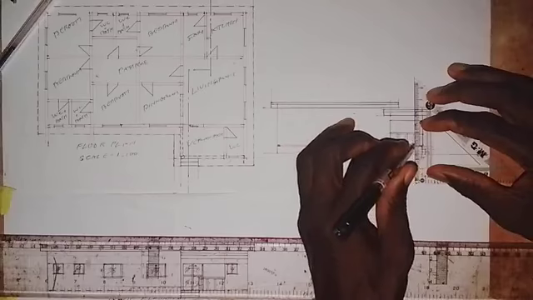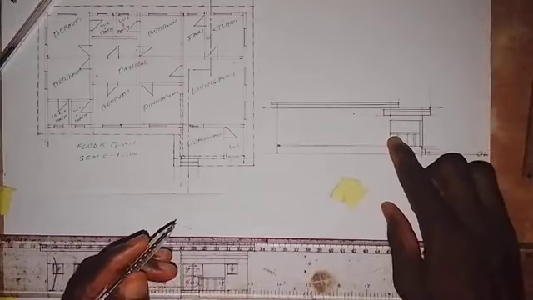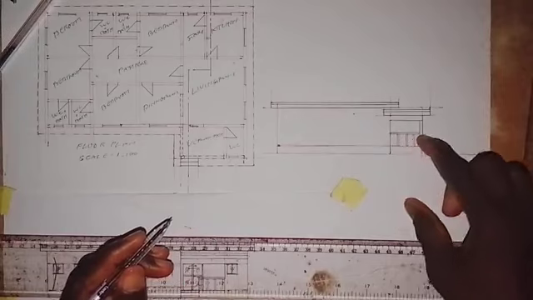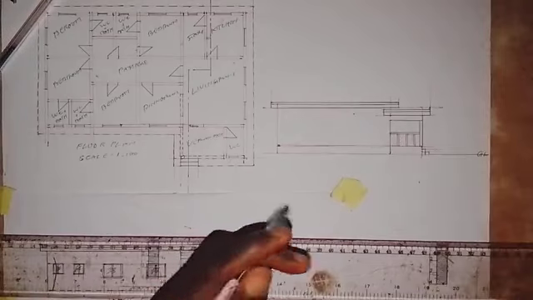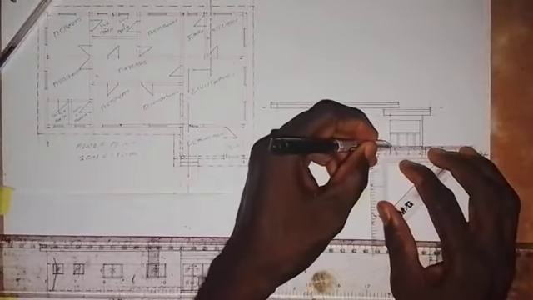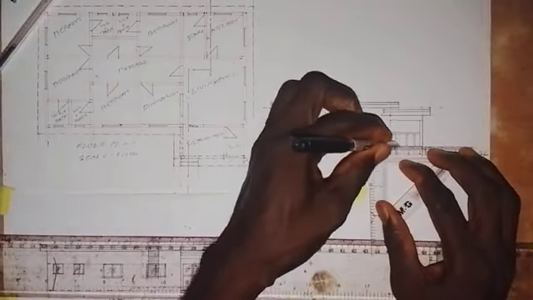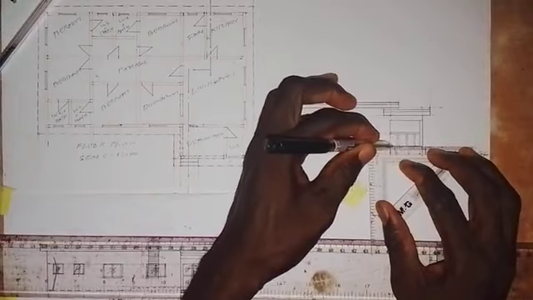So the top rail enters into this wall and into this column. That's how it is made. So this line now, we are going to see this as a thick line from here to here in this veranda.